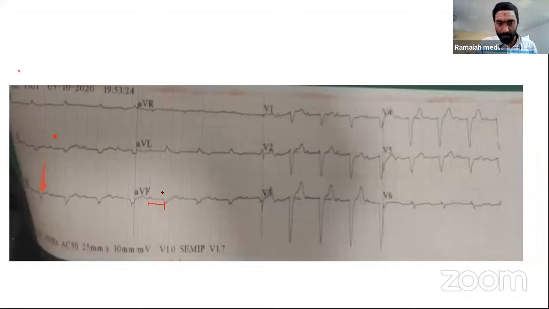Then the QT interval we look at. The QT interval looks overall okay, less than half. So QT is normal, I think. After this, we look at rate, rhythm, intervals. What about the axis now?